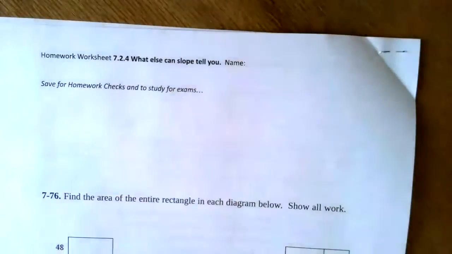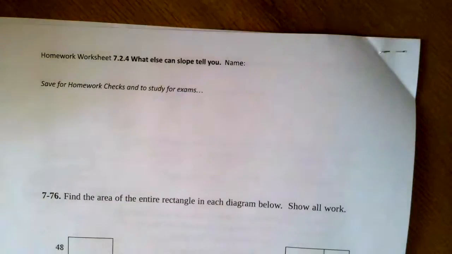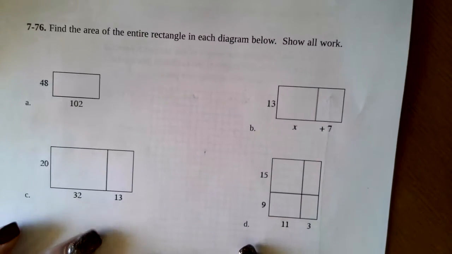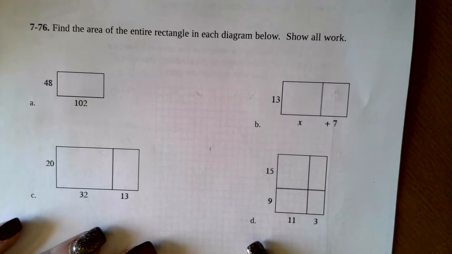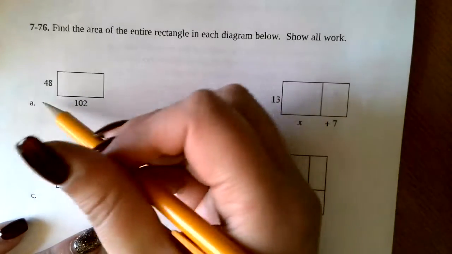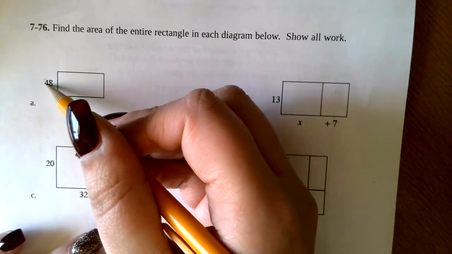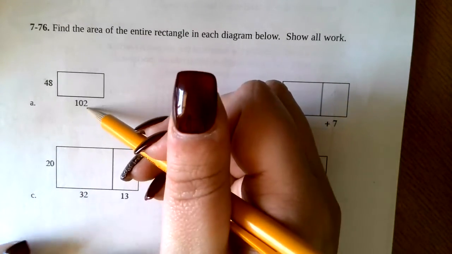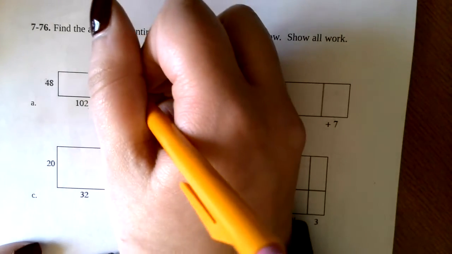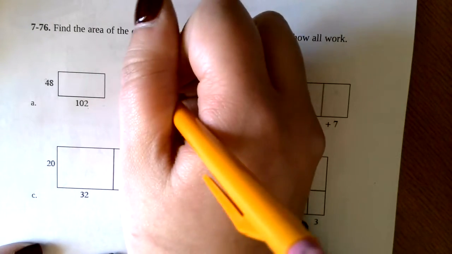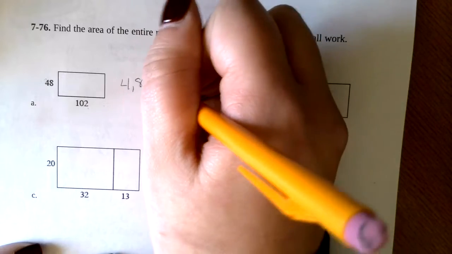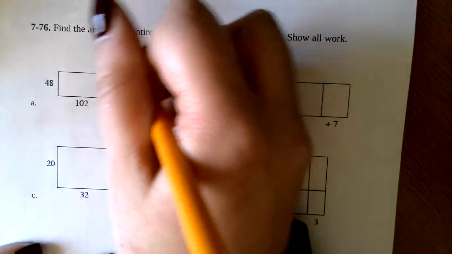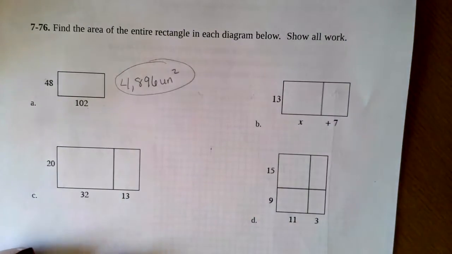Okay, flipping it over, we have a little bit left on the back side here. Perfect. All right, so we just have some area problems. We have to find the area for the rectangle, and we have to show our work. So for this one, it's pretty easy. Length times width. So we're just punching in on our calculator, 48 times 102. And in this case, we get 4,896. And it's in units squared. Don't forget about that square when we're finding the area of something.